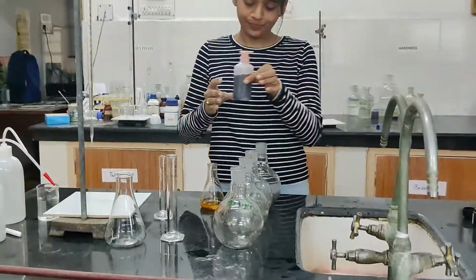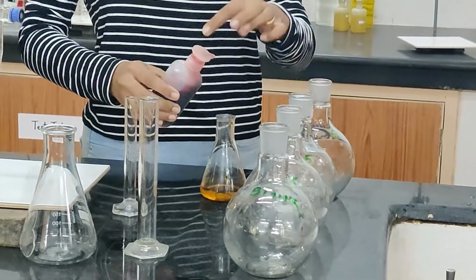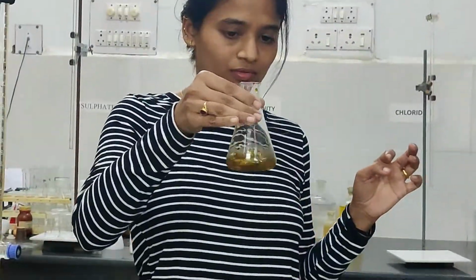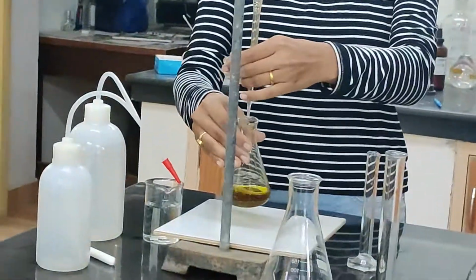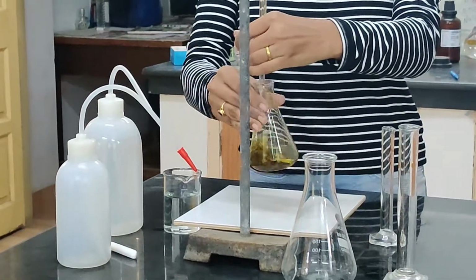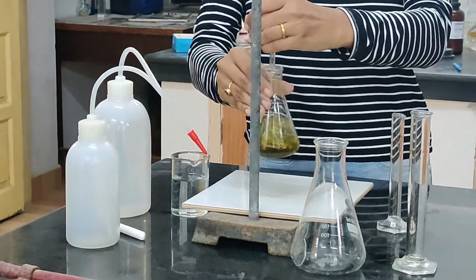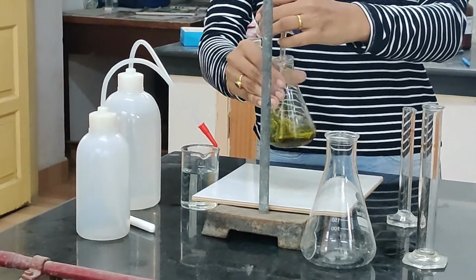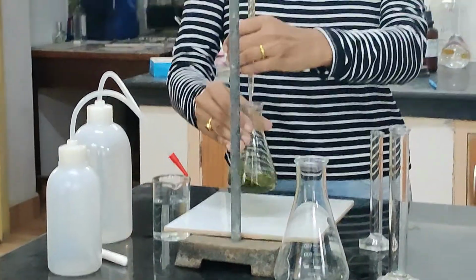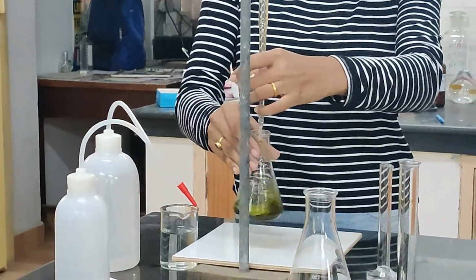Now we will add ferroin indicator, 2, 3 drops. See, in this experiment you will see various colors.